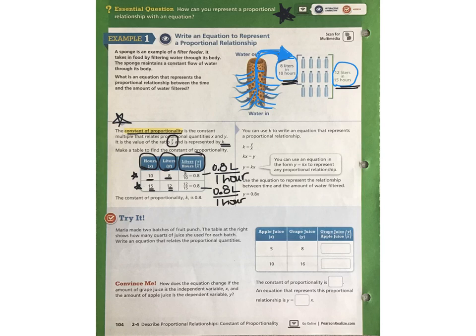So we say the constant of proportionality is 8/10. And we're going to call that and use that letter K to identify it. Now what you might also notice is that the constant of proportionality here actually has another name that we've been using all along, and that name is the unit rate.